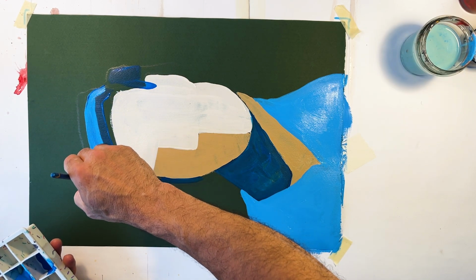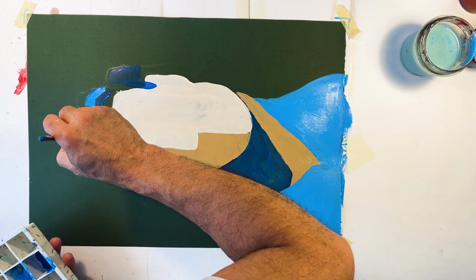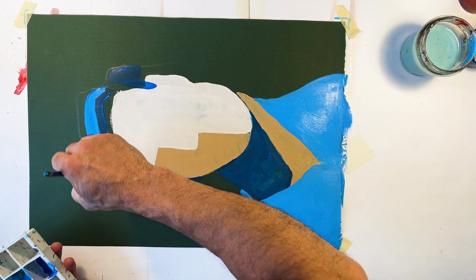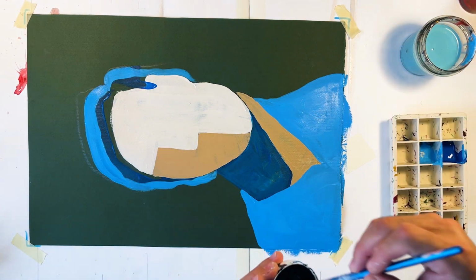So the challenge we're setting for ourselves today is this. How can we evoke emotion even if you choose not to include any facial features at all?